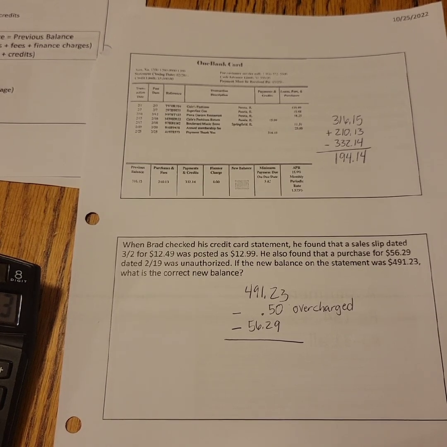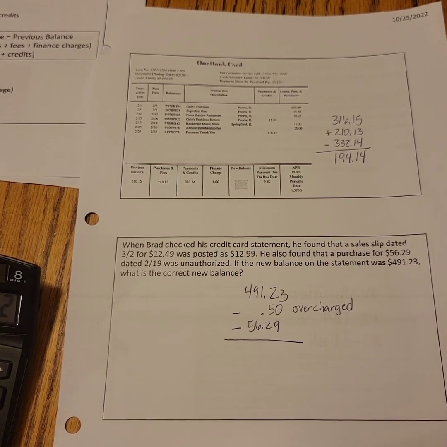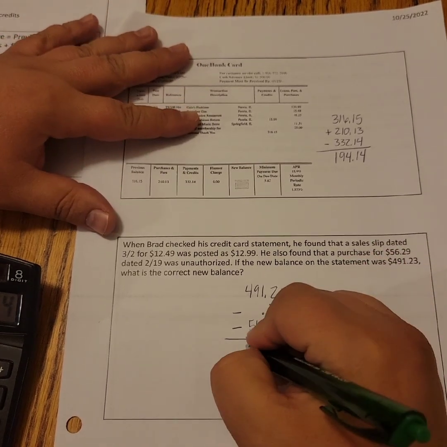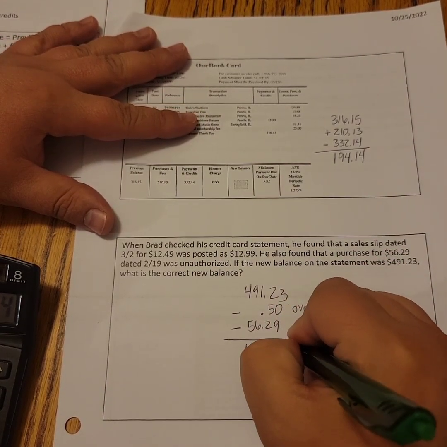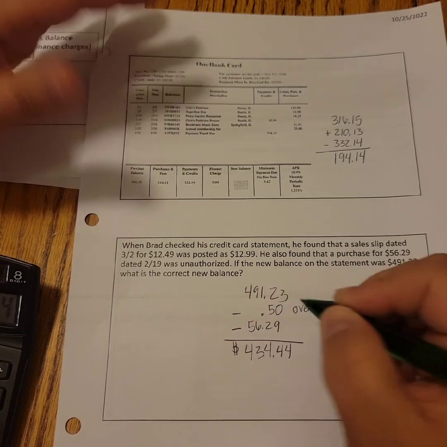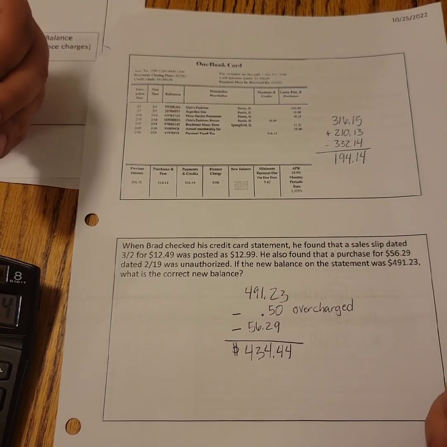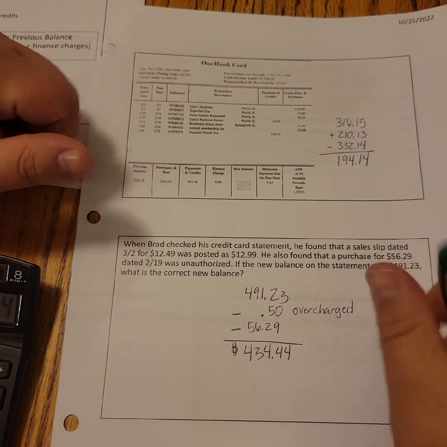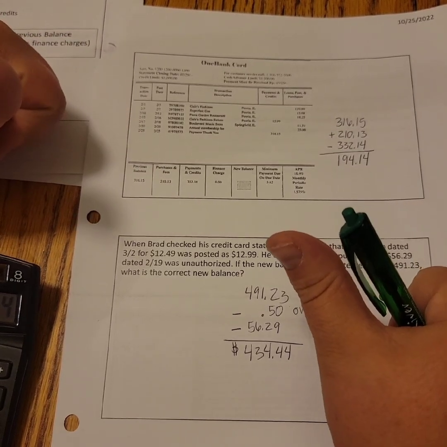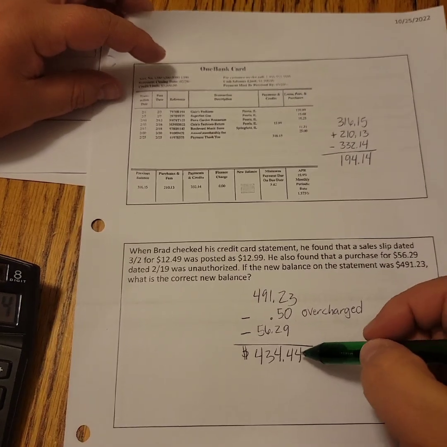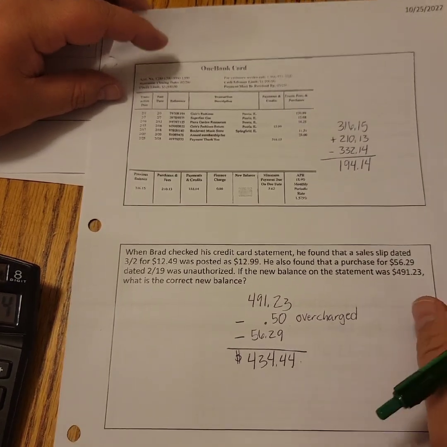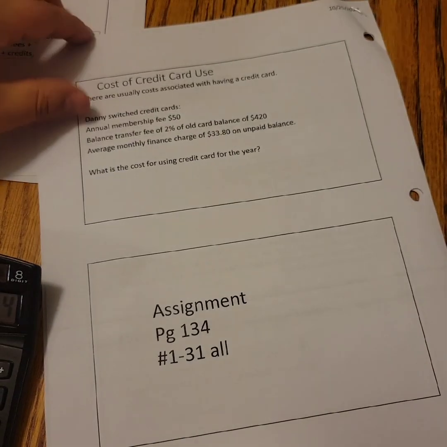And the hard thing about this section is it's basically opposite of what it was on your check register, because when you bought something, your money went down, but on a credit card balance, it goes up if you buy something. So you've just got to keep that in mind as you're doing this. So then the correct balance will be that much.